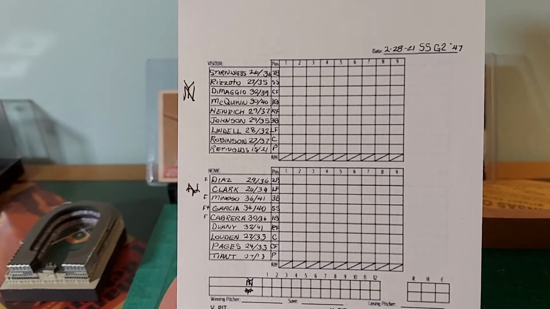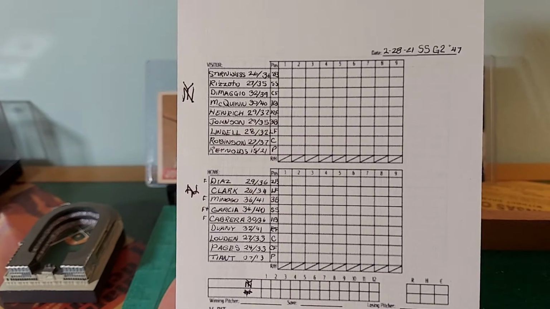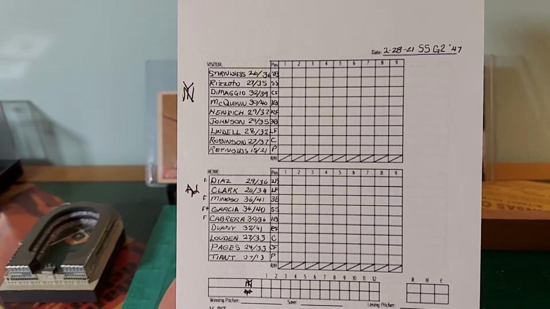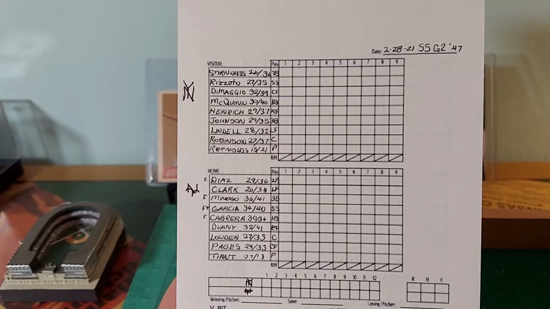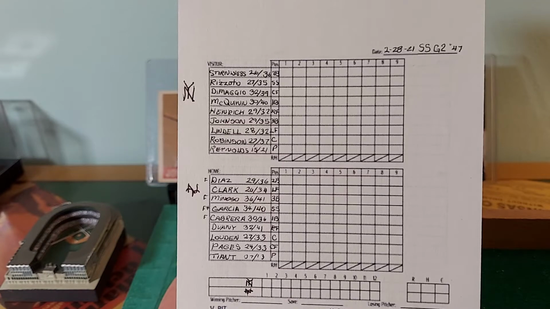And I should include a word on how I'm going to do defense. The 1947 Yankees had a fielding percentage between 978 and 985. So on all the dice rolls that are 5 numbers above the on-base target, we check for an error, and that is a roll of a 6-sided die.